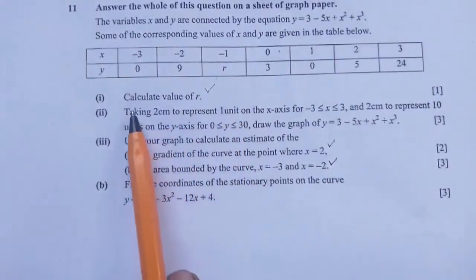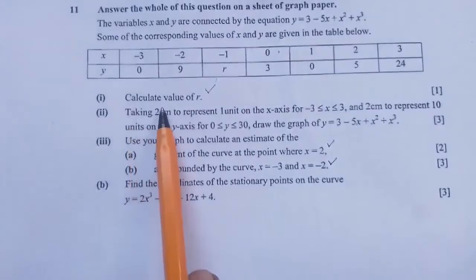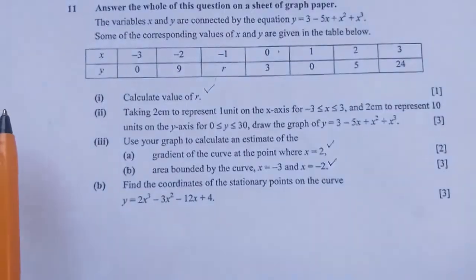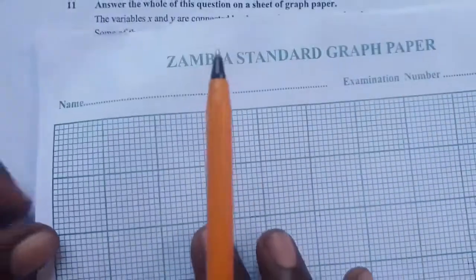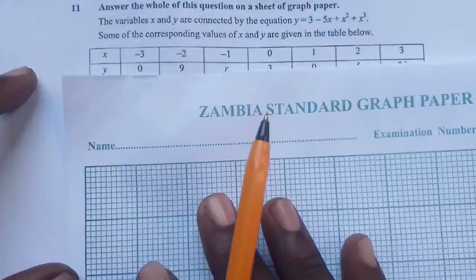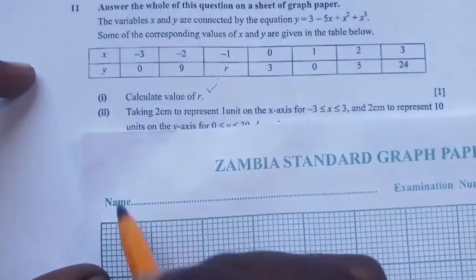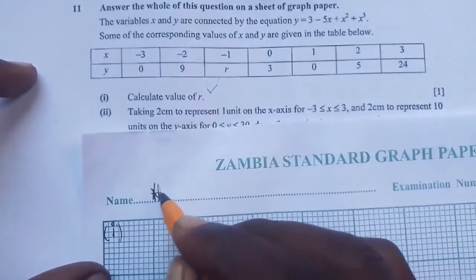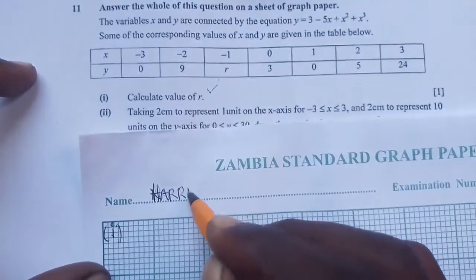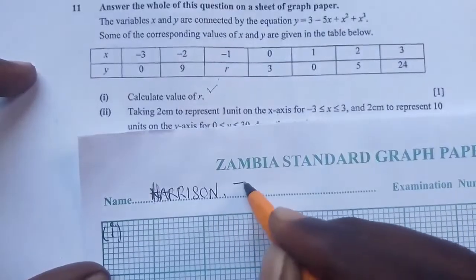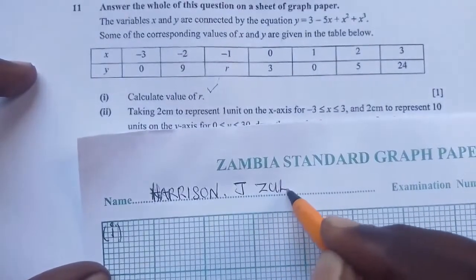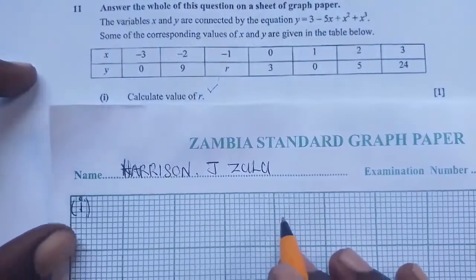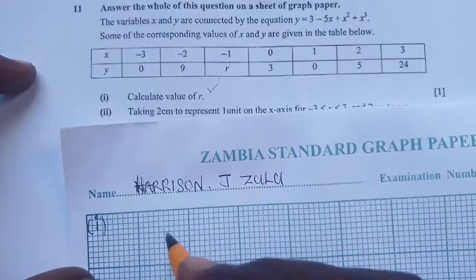Then the first question here, always you'll be given this: calculate the value of r. We don't have any problem on that as at now. So I will go straight into action. Numbering is very important, that is 1. You put your name there. If your name is Harrison, you put your name there. You also put your exam number there. These are things that we are not supposed to leave out.